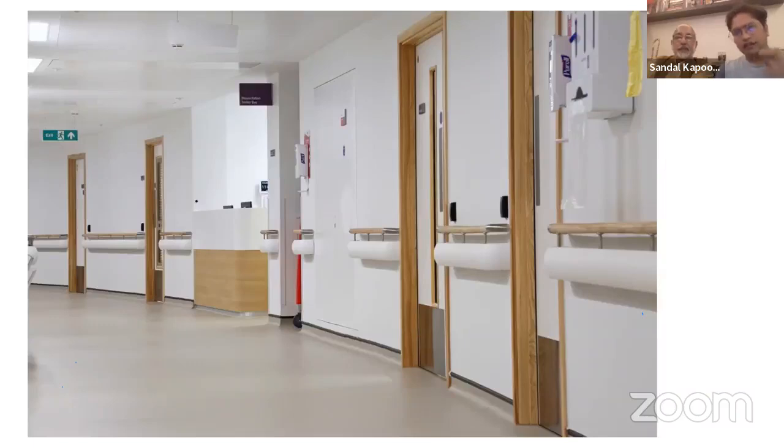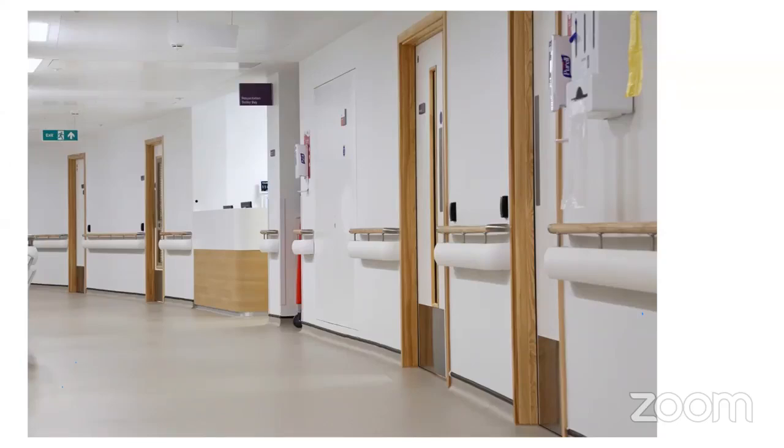So those kind of construction detailing details are also to be looked into when we are designing our hospital building, where the heavy equipment movements are there.